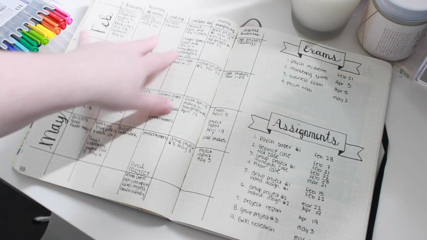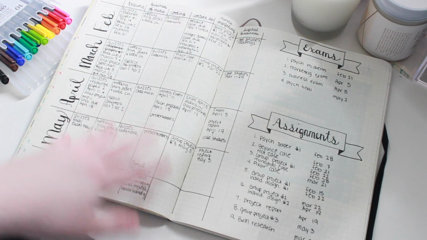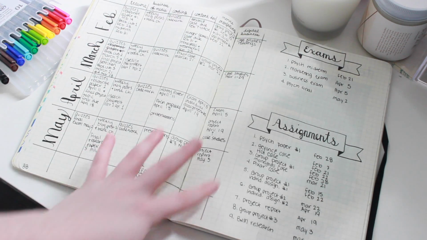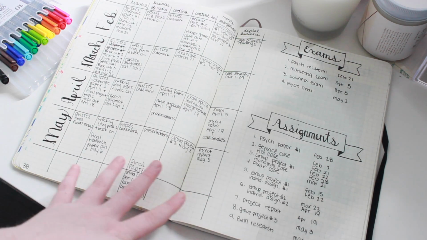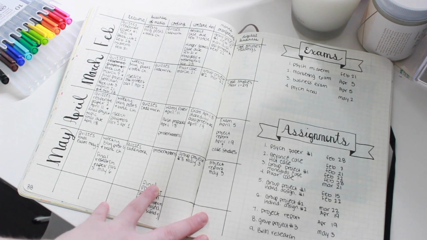So this is when I made a calendar basically of all of my major assignments and tests for each month. And I'm not totally happy with how this turned out, but I think that with some tweaking it could be really perfect and really helpful.